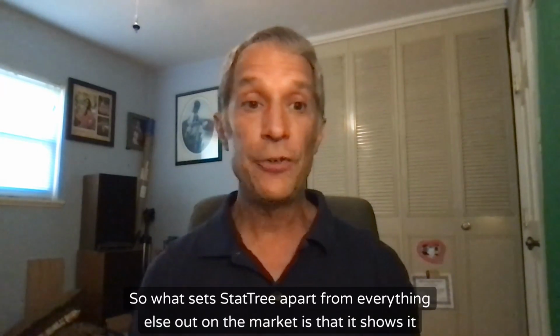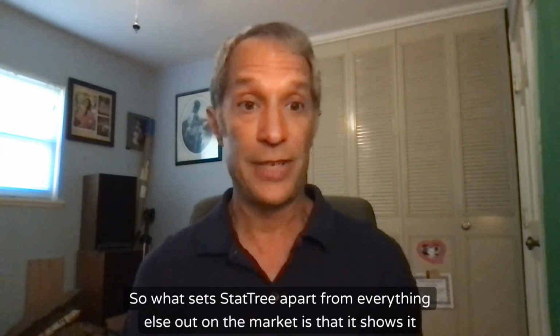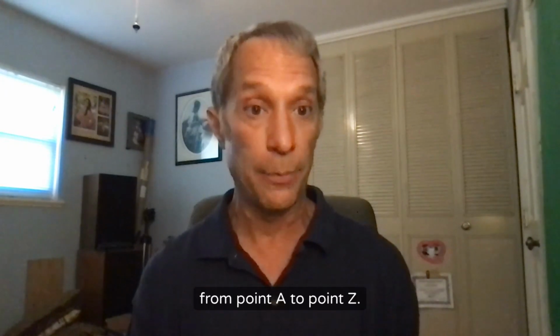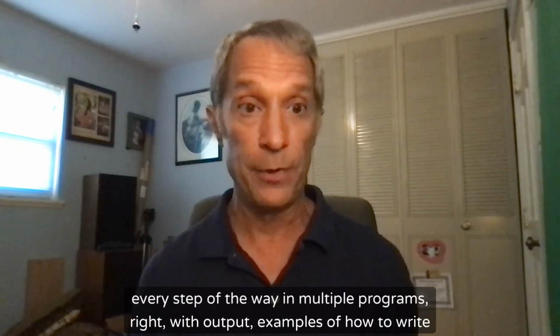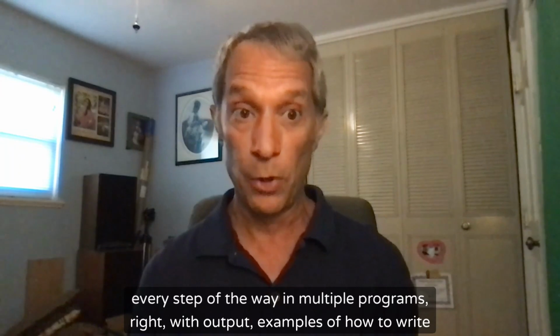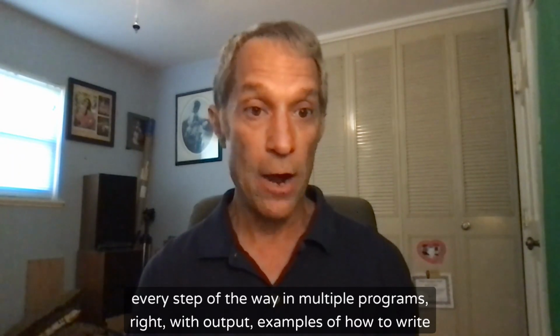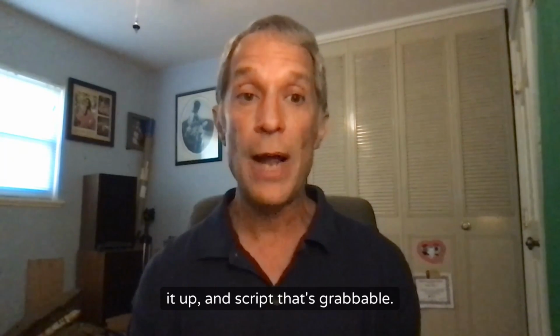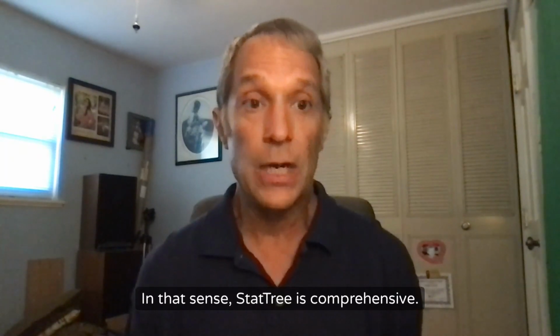So what sets StatTree apart from everything else out on the market is that it shows it from point A to point Z every step of the way in multiple programs, right? With output, examples of how to write it up, and script that's grabbable. In that sense, StatTree is comprehensive.